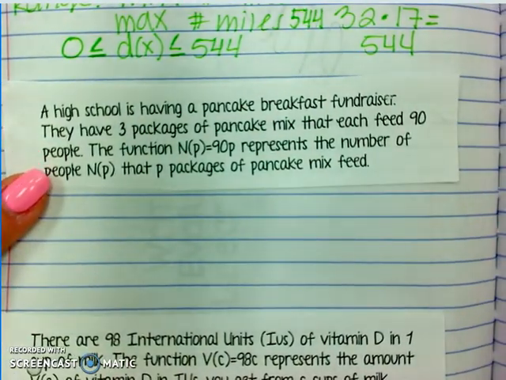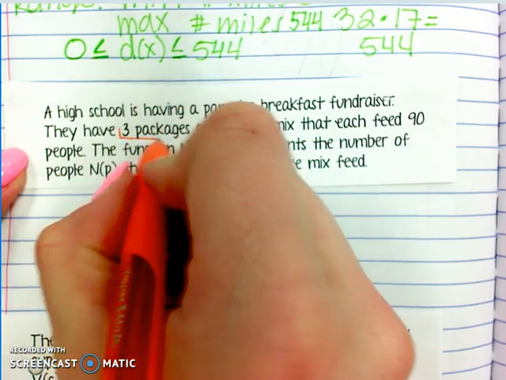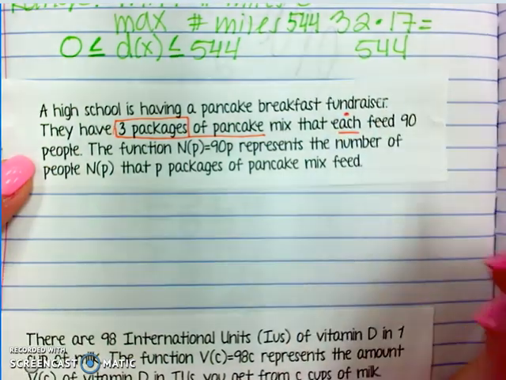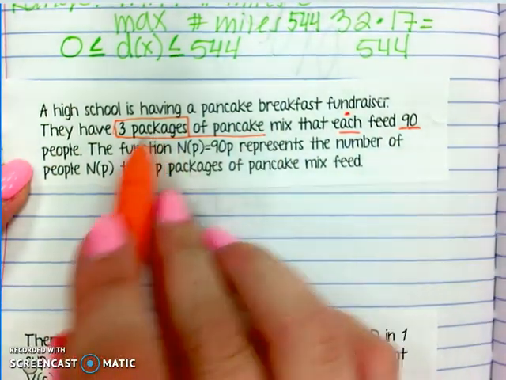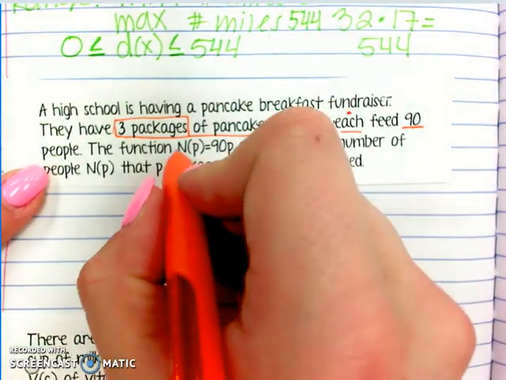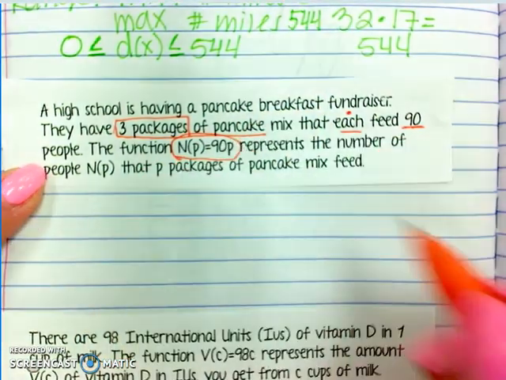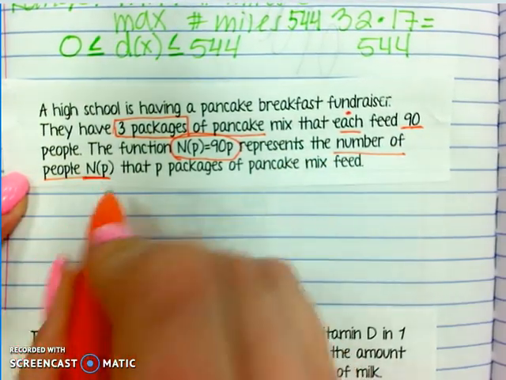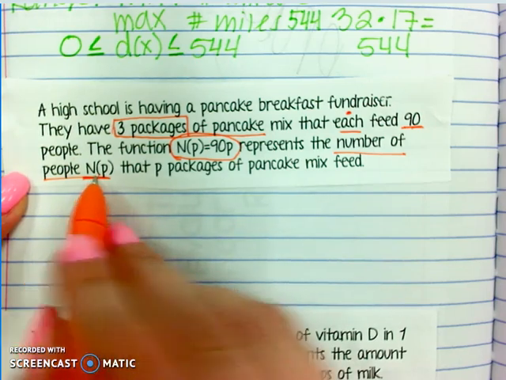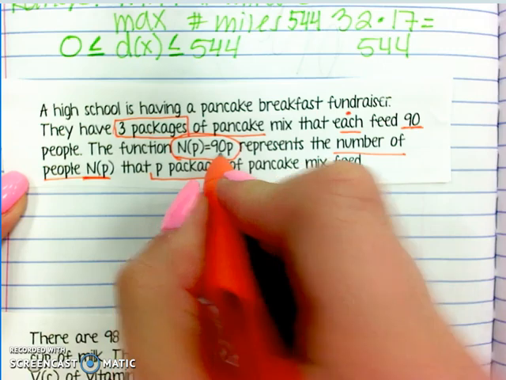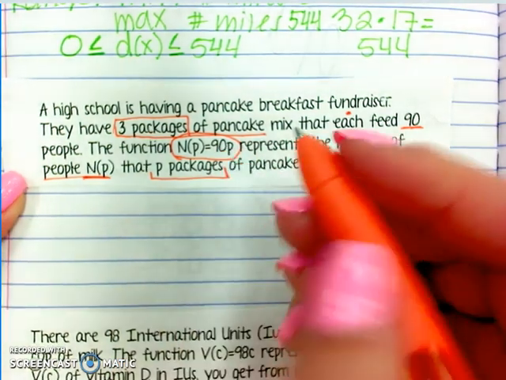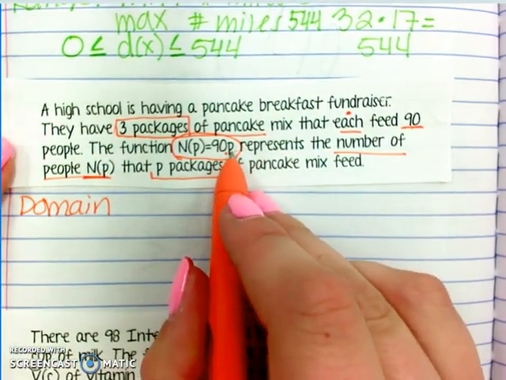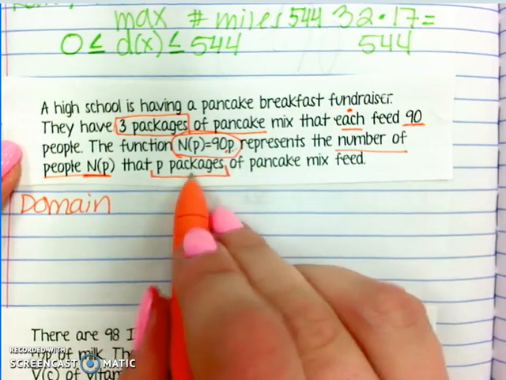High school is having a pancake breakfast. They have 3 packages of pancake mix. So I'm going to look at that 3 packages. Each means multiply, feeds 90 people. So I'm looking at packages and number of people. The function n of p equals 90p represents the number of people, tells us what the number of people is. That is going to be our y value. That p, which is being multiplied by the coefficient, that's our x. So our domain goes with this, goes in that x spot, and it is p for packages.